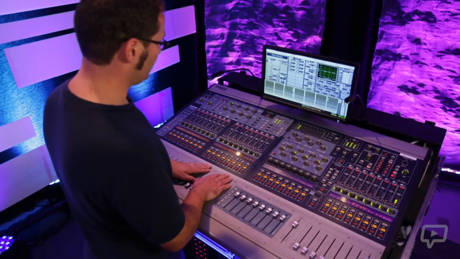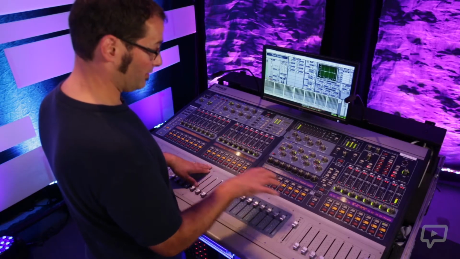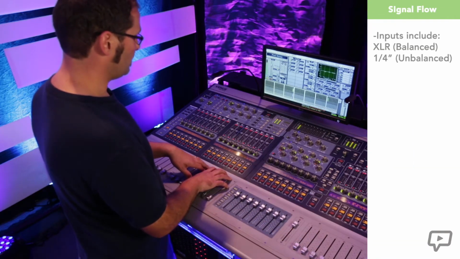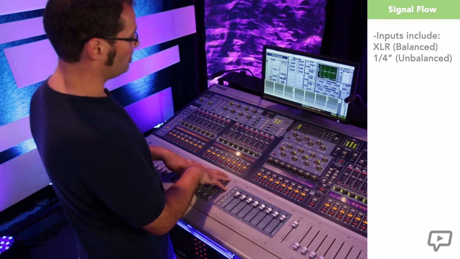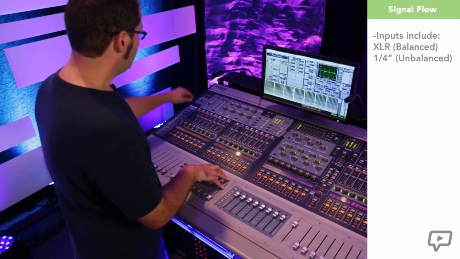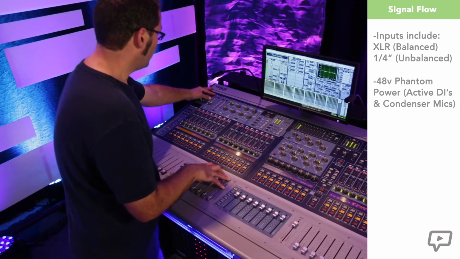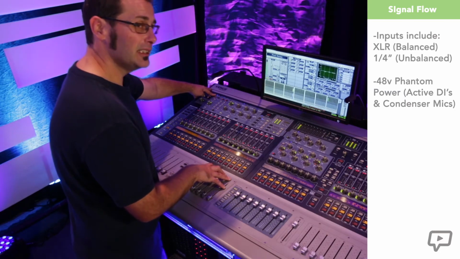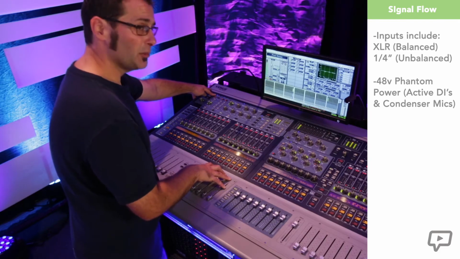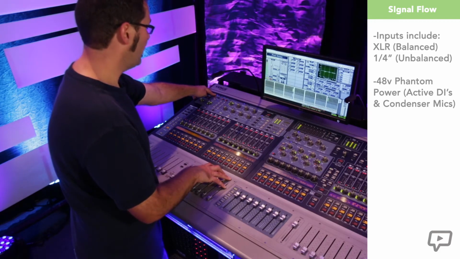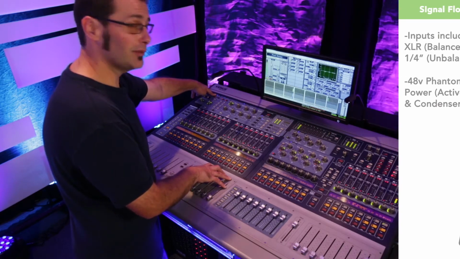I'm going to start you off at the very start of the input chain to the very end of the audio coming out of this console. Typically we will have XLR, which are balanced inputs, and unbalanced quarter-inch inputs. The next part of the chain is your 48-volt phantom power, which is only used for the balanced inputs. Active DIs and condenser microphones all need 48 volts sent down pin 1 to give them power. They will not function without this 48 volts.